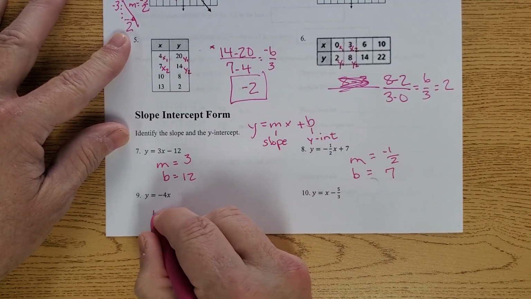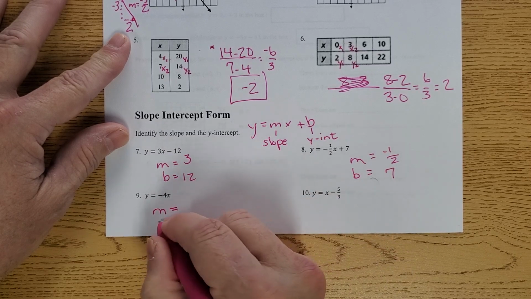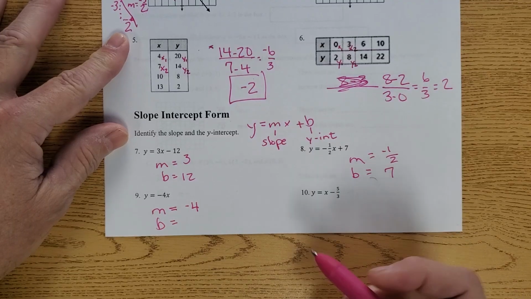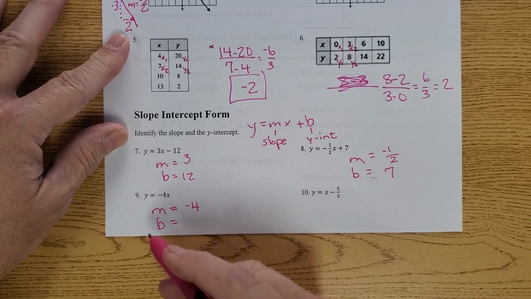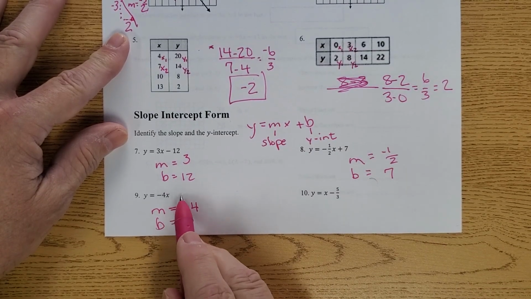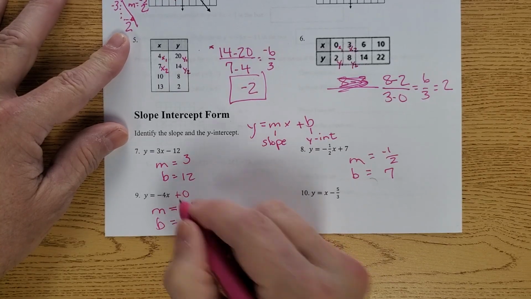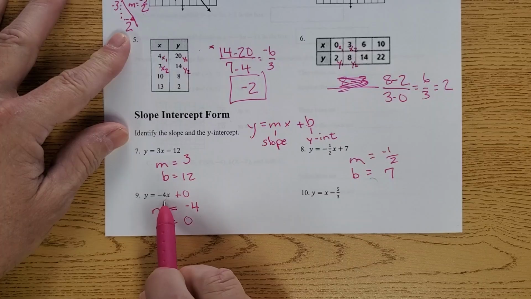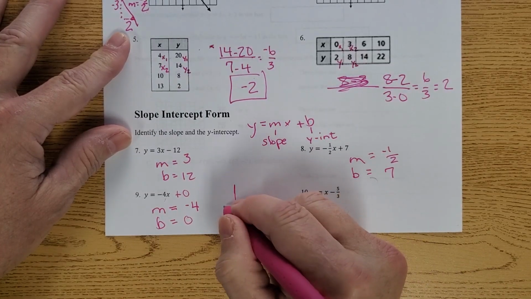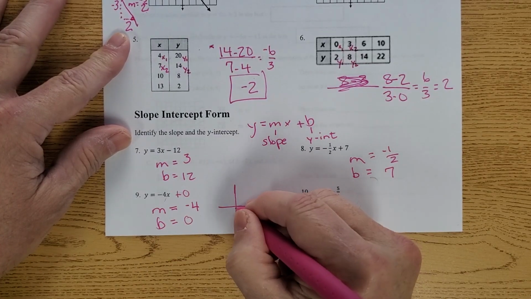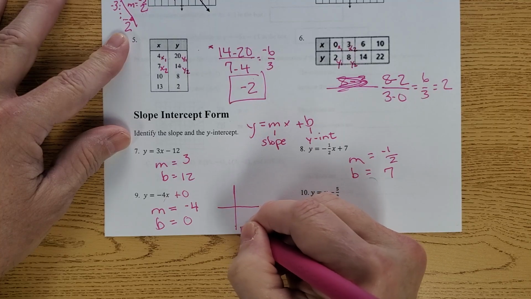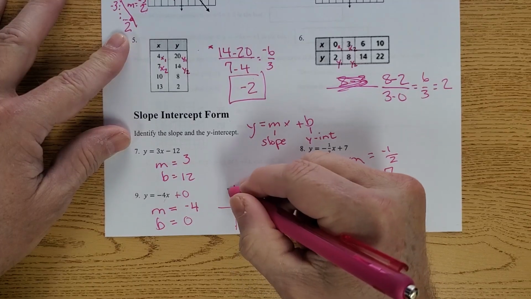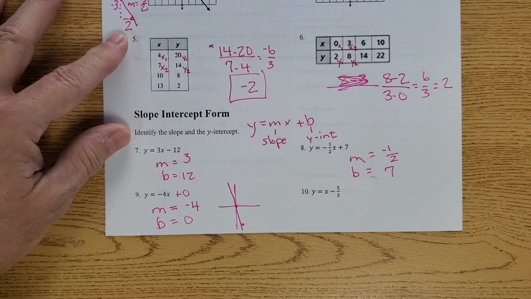Okay, it's a little more where you have to think. Okay, m and b. So m, of course, is negative 4. What's b? Okay, there's nothing there. Now, there is something understood to be there. It's kind of like it's plus 0, right? So the slope is 0. Okay, what kind of line is this? It has a slope, right? And it's down 1, 2, 3, 4, and over 1. Okay, and it looks like this. Because it's a 0 slope, it goes through the middle. So it has a line that looks like that.